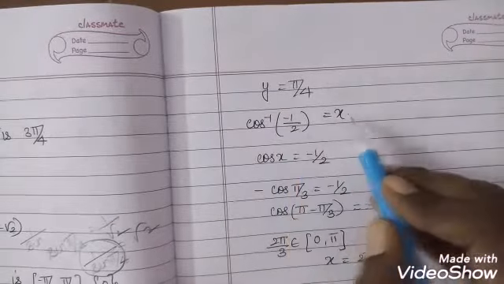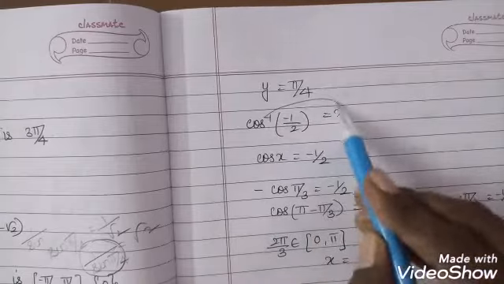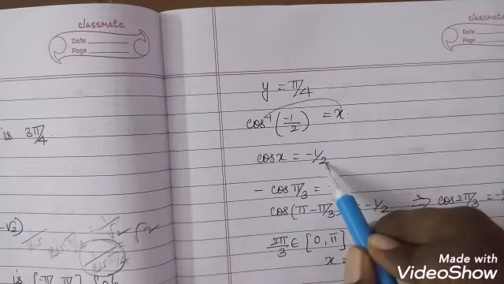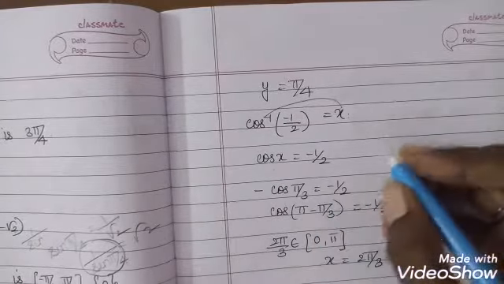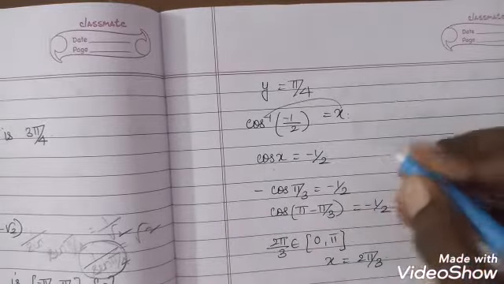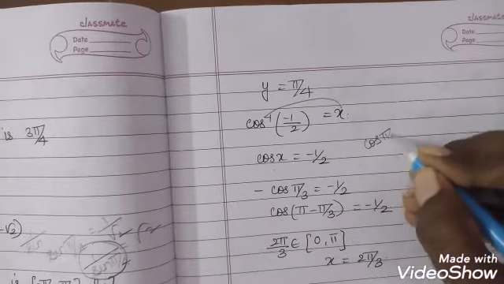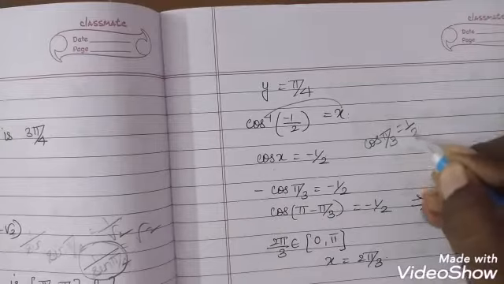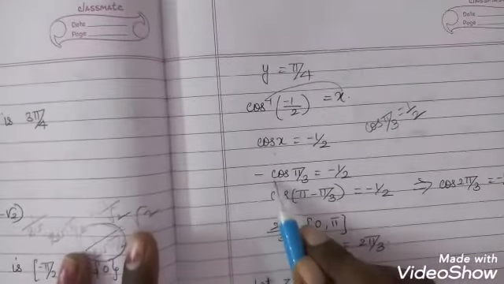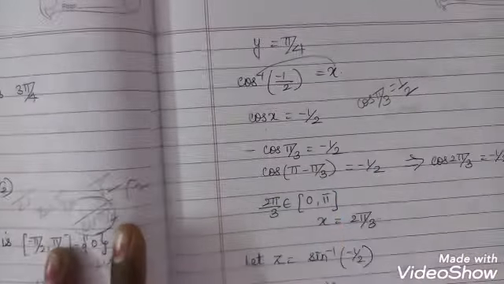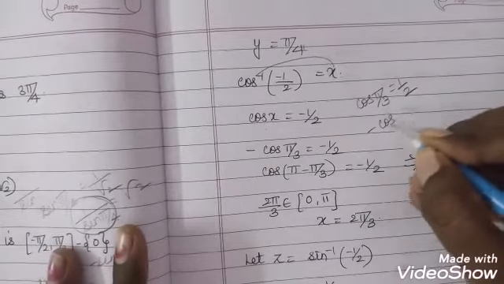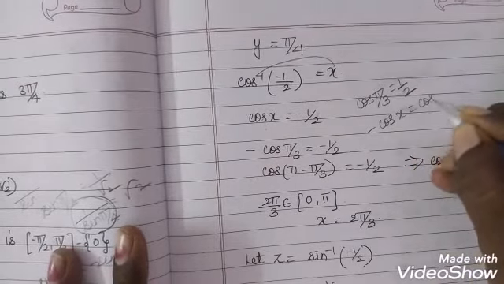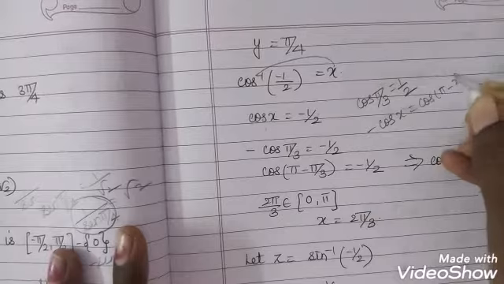Cos inverse of minus 1 by 2 equal to x. So you get cos x equal to minus 1 by 2. Already, if you have a negative value, first take the positive value. Cos pi by 3 is equal to 1 by 2. So minus cos pi by 3 is equal to minus 1 by 2. So what is minus cos x equal to here? I can write it as cos of pi minus x. Can we write it like this?